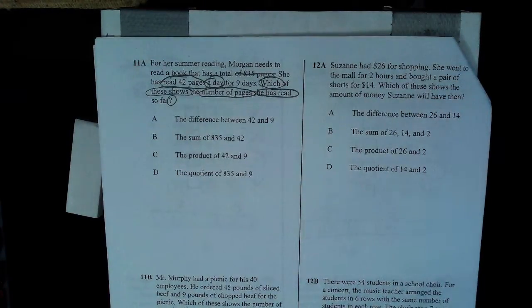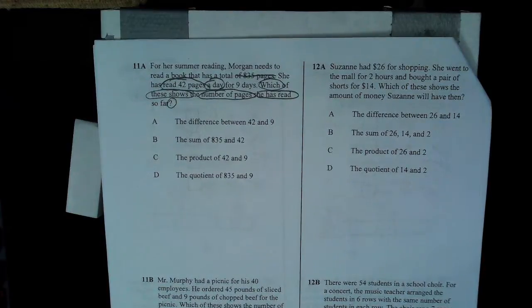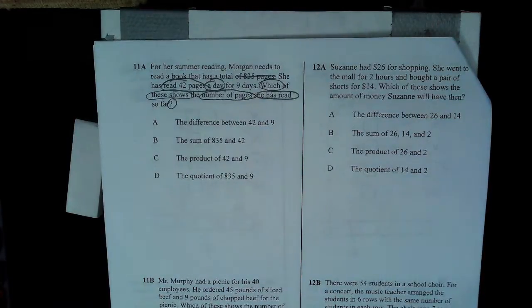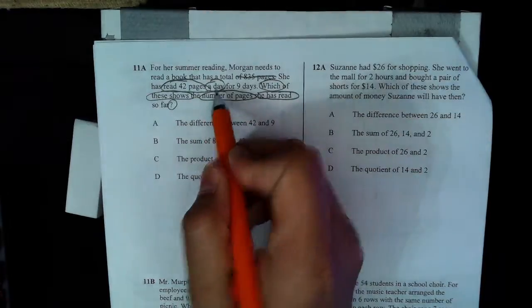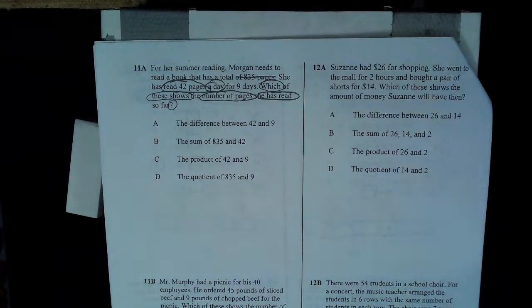Words like that should tell me to start thinking of two operations. Who remembers what are the two operations that I should start thinking of? Every or per, or like in this case when they say a day. Jada?